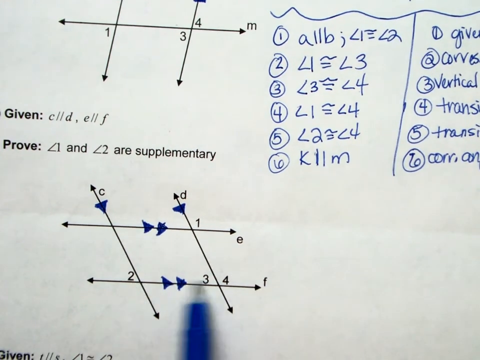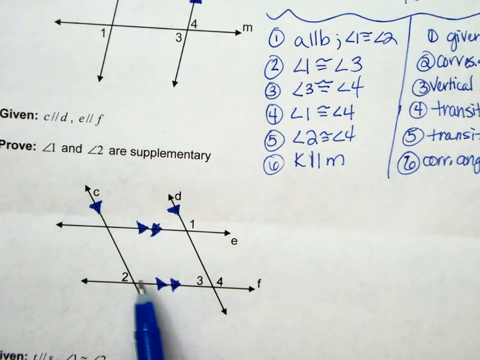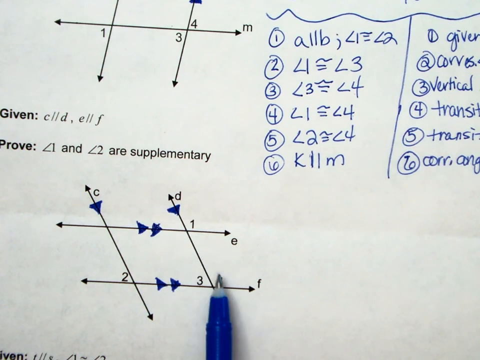I have some wonderful corresponding angles here, and then I have some supplementary going on. So with 2 and 3 being equal, and 1 and 4 being equal, and 3 and 4 being a linear pair or supplementary, we're going to have to do some measurement of angles and do some congruence things. So I'm going to be doubling up on some of my reasons.